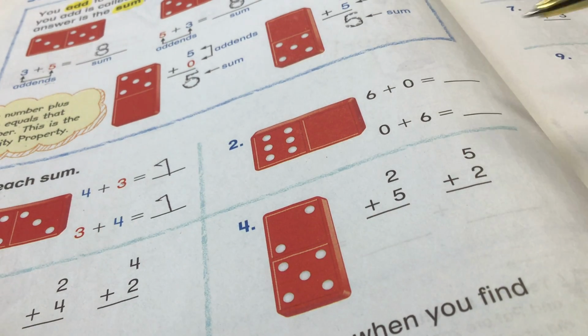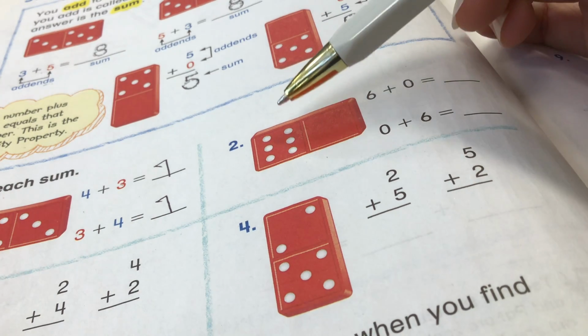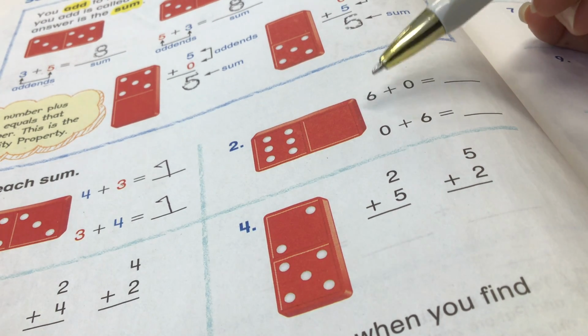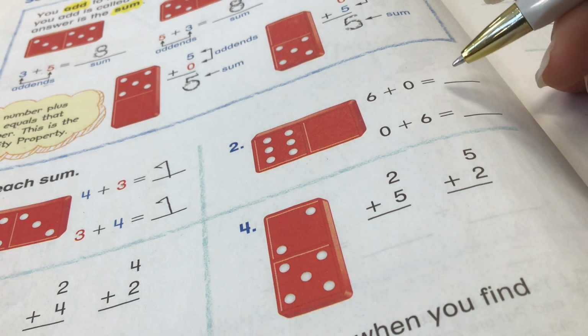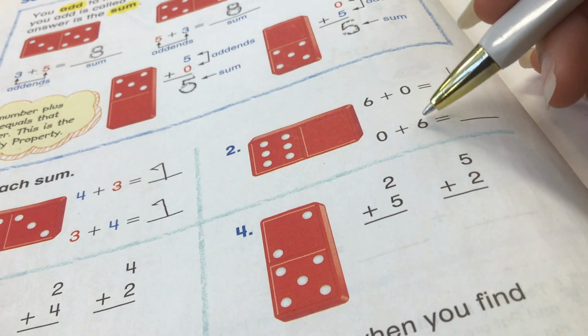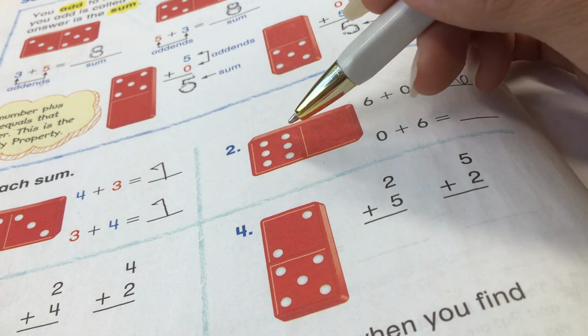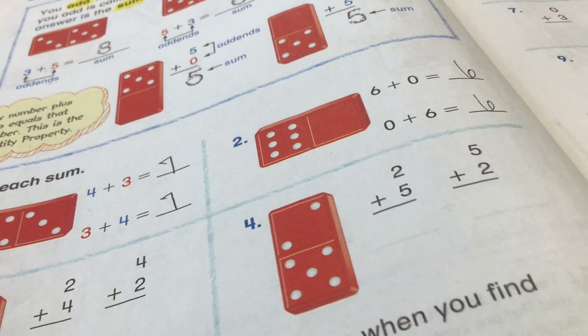This one is using the identity property. You guessed it. 6 plus 0. 1, 2, 3, 4, 5, 6. Nothing there. So the answer is, it's pretty simple, 6. 0 plus 6. Nothing here. We have 6 right here. The answer is still 6. If you know one, you know the other.